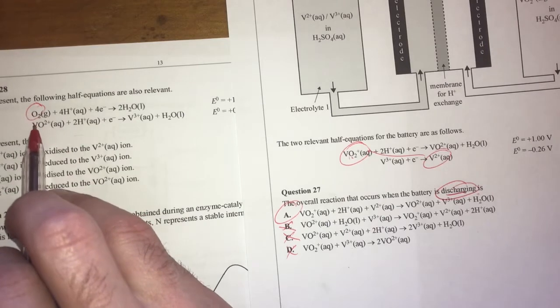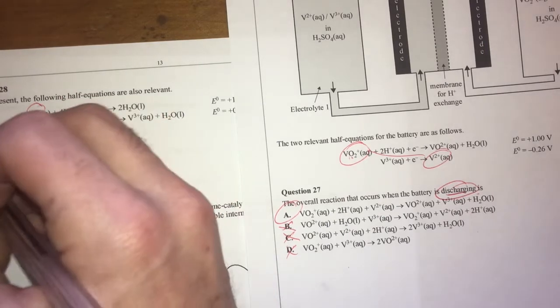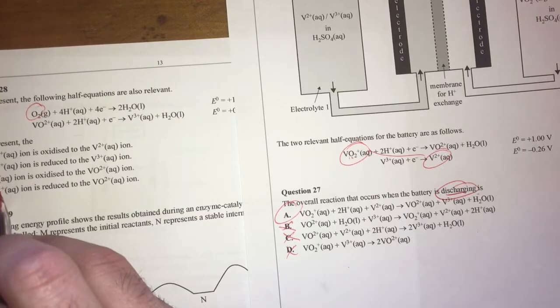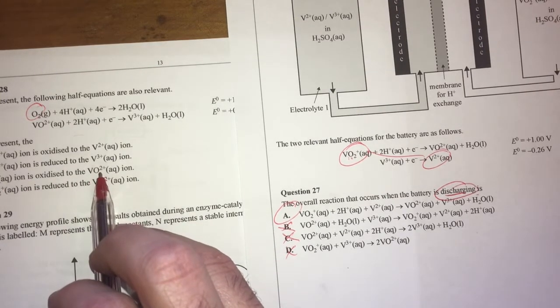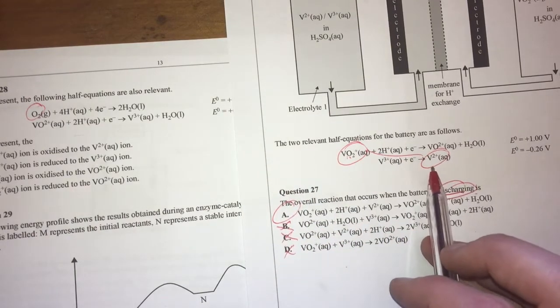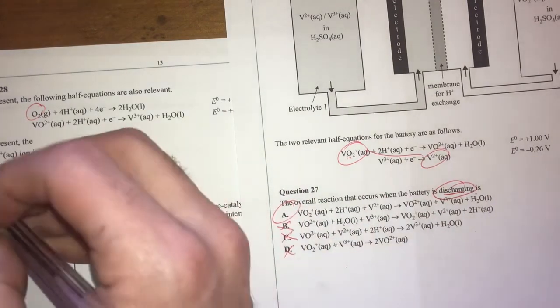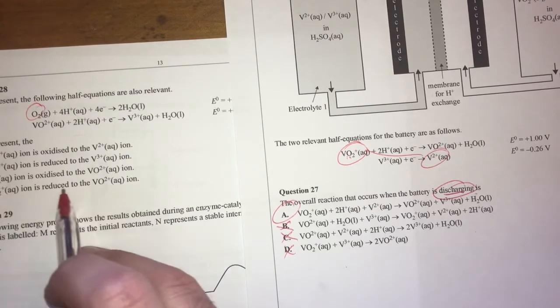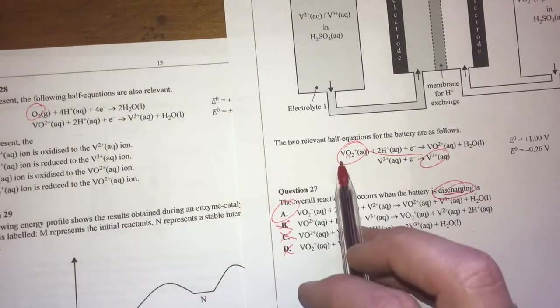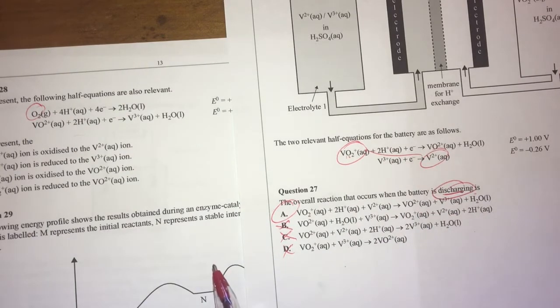No, that is not the strongest oxidant, so that's not right. V2 is oxidized to VO2 positive. So if that is reacting to that, well, I don't think that's right either. VO2 positive is reduced to VO2 positive. That's, what is happening here?